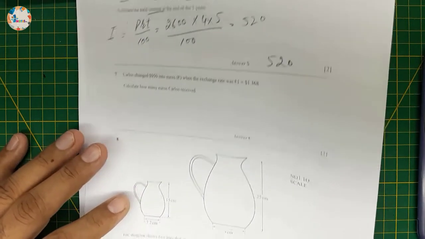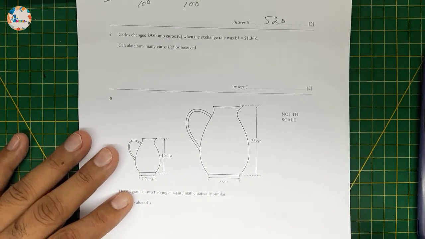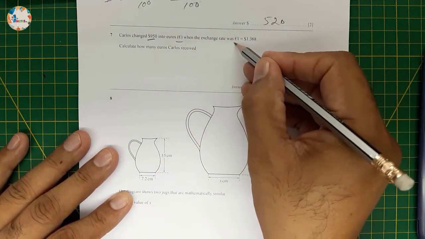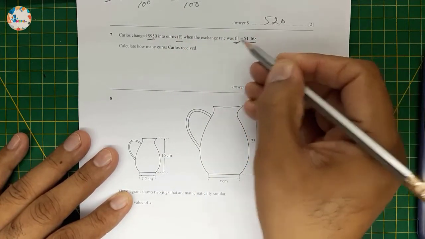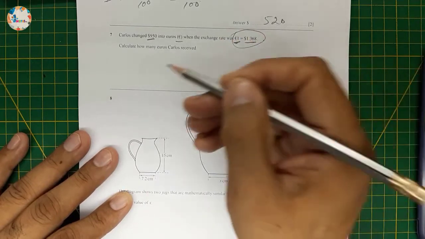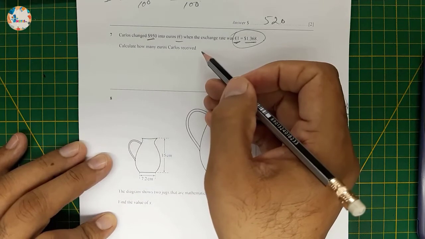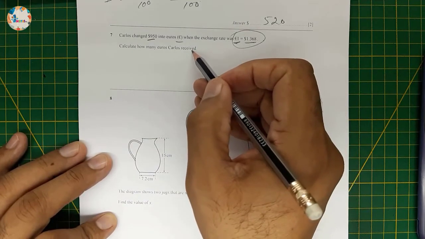Then question number 7. Carlos changed this many dollars into euros, and the euro is a stronger currency than the dollar, which is shown by this conversion. Calculate how many euros Carlos received.